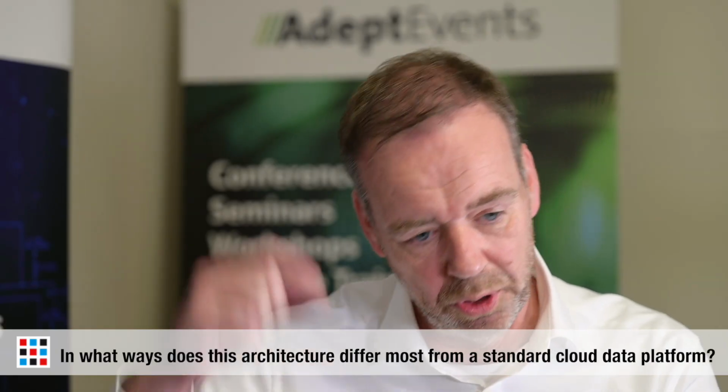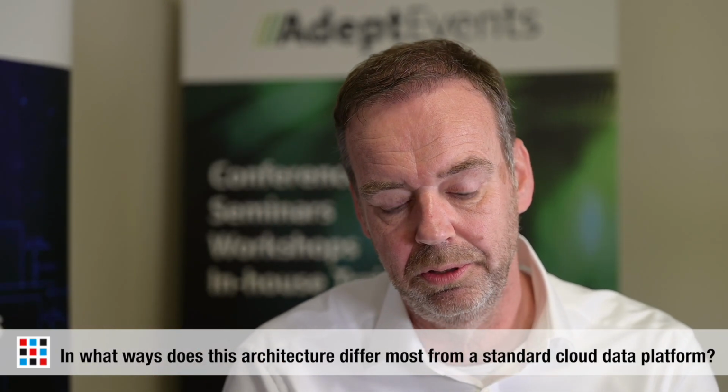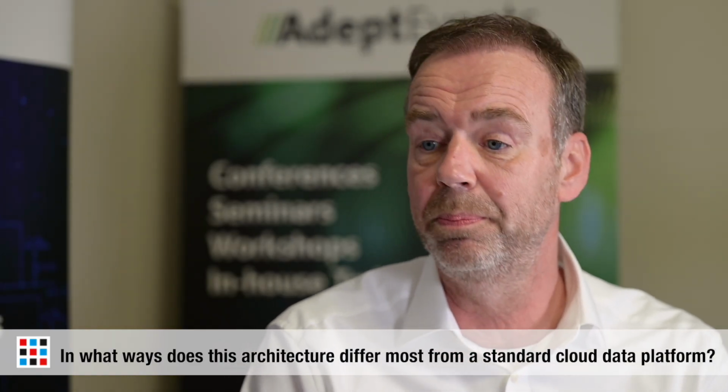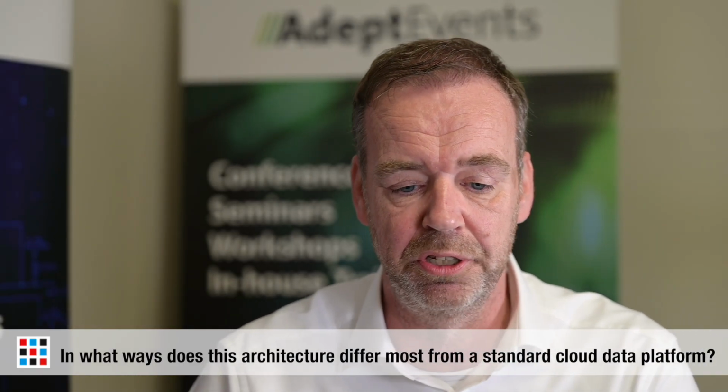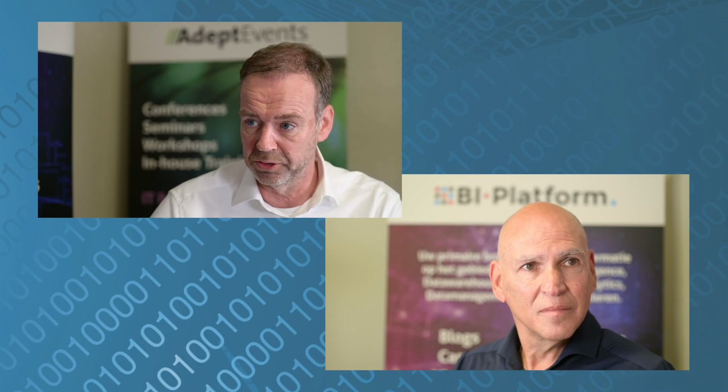Okay. But in what way does the architecture of a sovereign AI environment differ most from a standard cloud data platform? Okay, so if we compare the public and the more private cloud applications, then we can see that we are using a combination of open source tooling. We can use almost any tool because we can spin it up as a container. So we can create tools of preference. So for instance, we do a lot on data warehouse automation, and there you can select the best of breed. So we have chosen a certain party that has a proven track record with data warehouse automation.